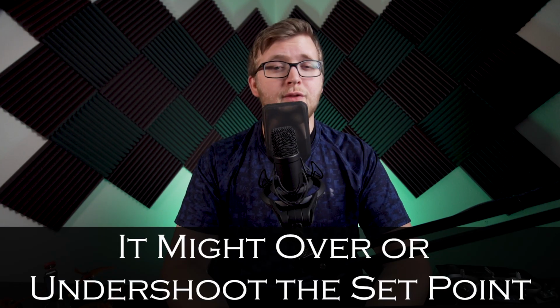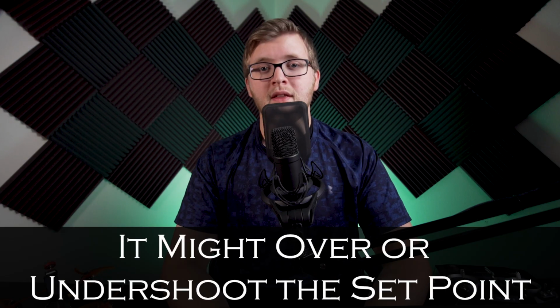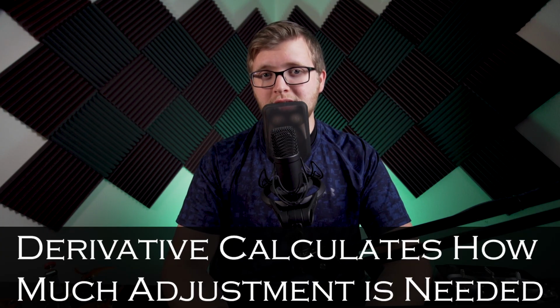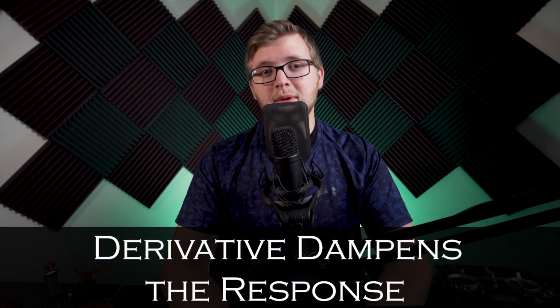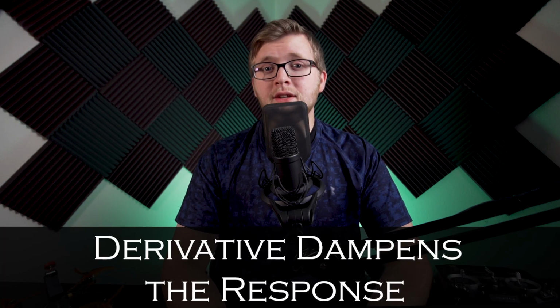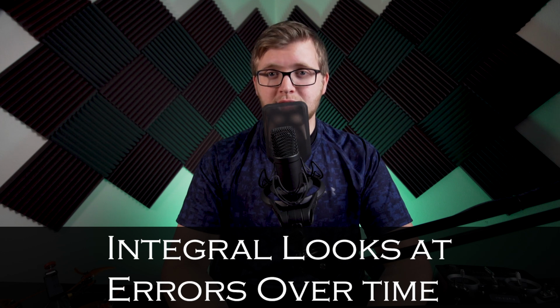The problem is, proportional alone can't figure out how much correction will be too much and will overshoot or undershoot the set point. That's where derivative comes into play. Derivative looks at the sensor data and the set point and tries to predict how much correction needs to be made to stop at the set point without going over. So it will see how much corrective force is being applied and dampen the response to stop at the set point.